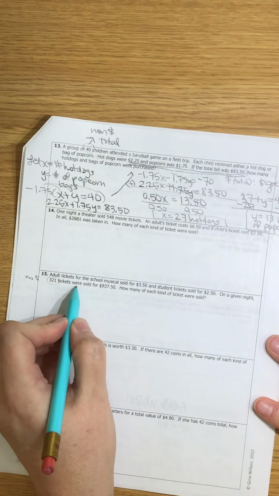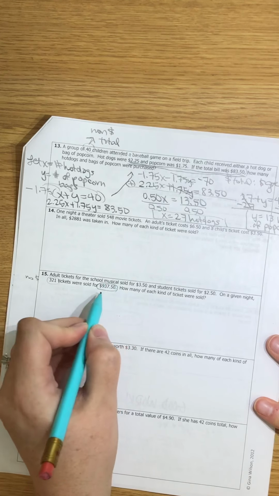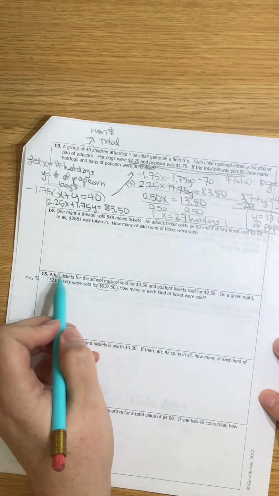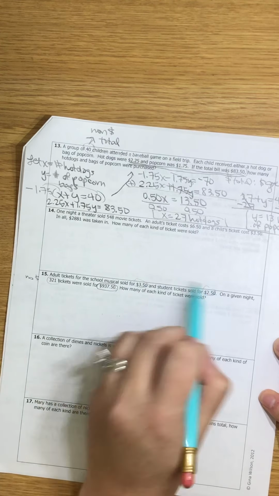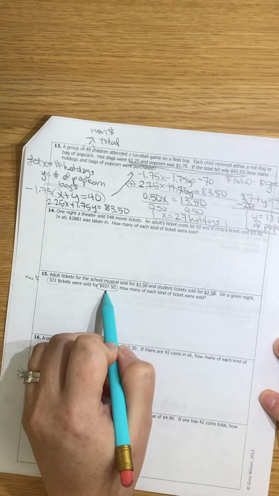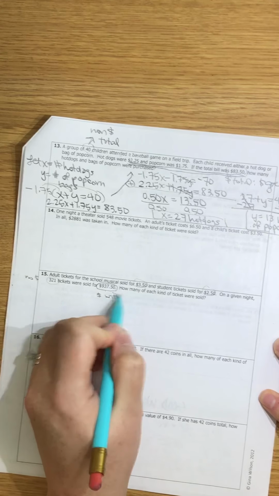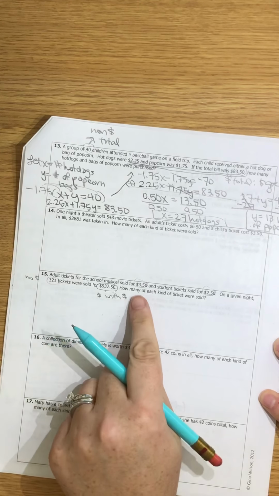And then it says the total amount was $937.50. So the money is going to go like our ax plus by equals c. So money goes with money. And it says how many of each kind of ticket were sold.